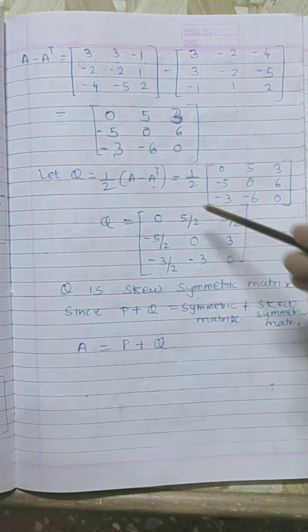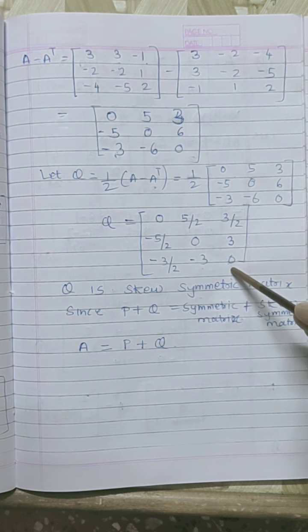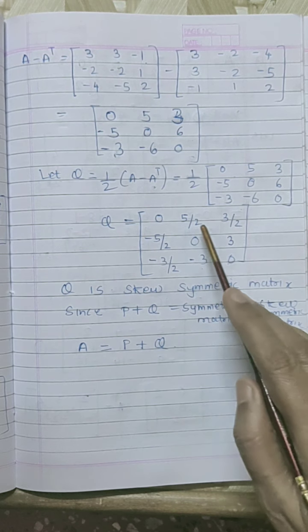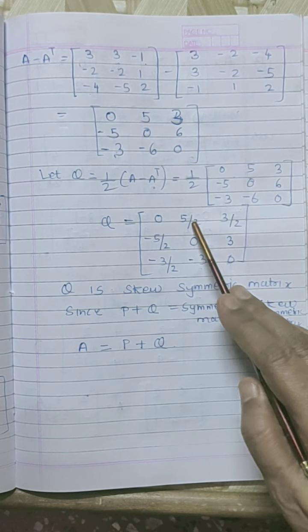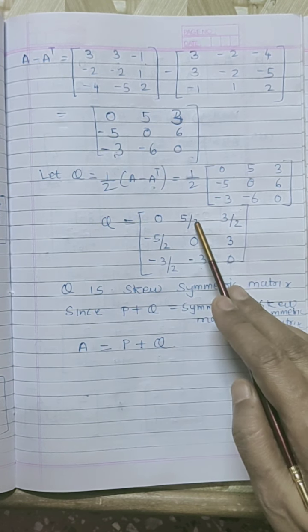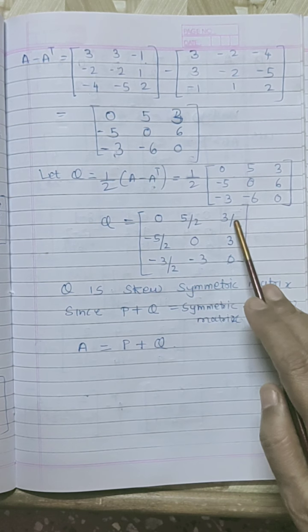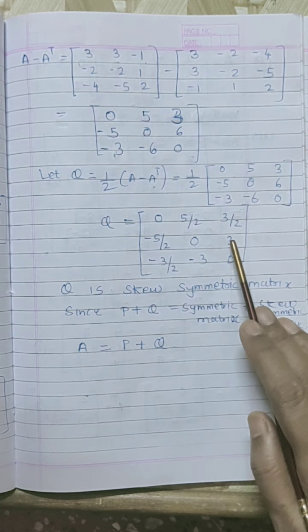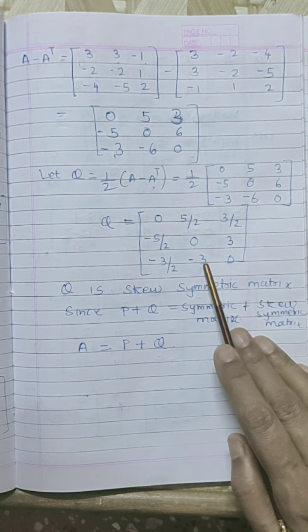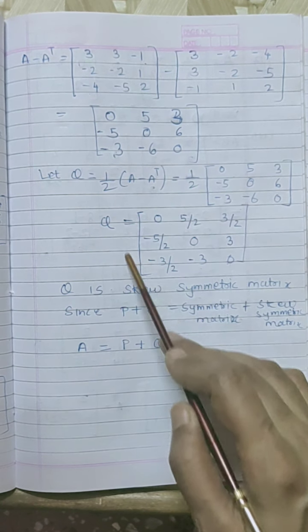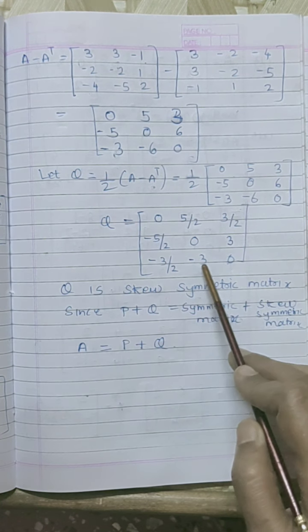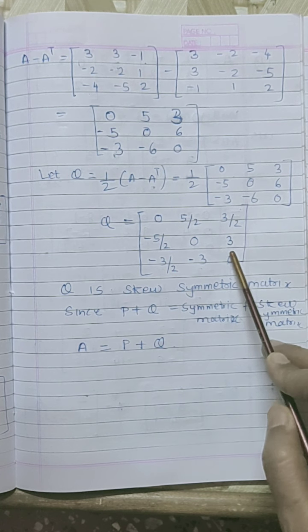Now see this matrix. The diagonal elements are 0, and see the non-diagonal elements. This is 5 by 2, then this is minus 5 by 2. This is 3 by 2, minus 3 by 2. 3, minus 3. So this is which type of matrix? It is a skew symmetric matrix.